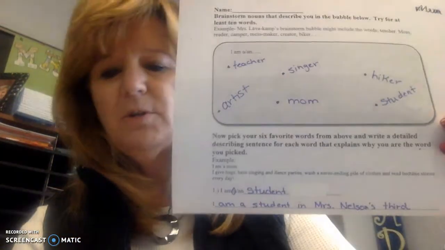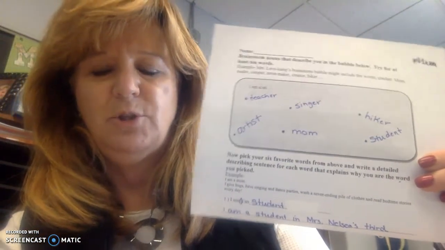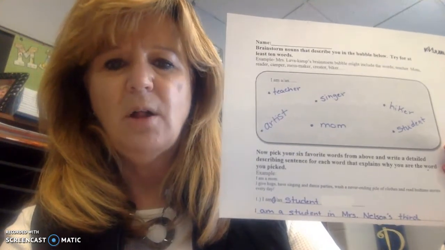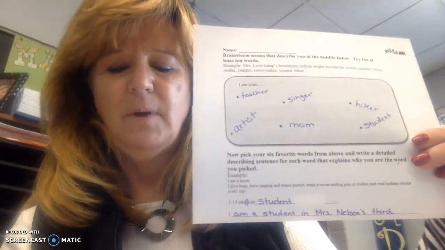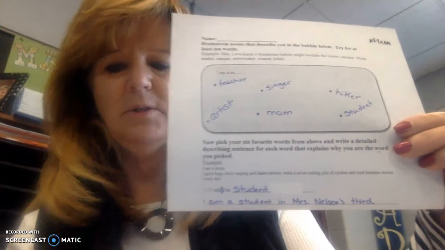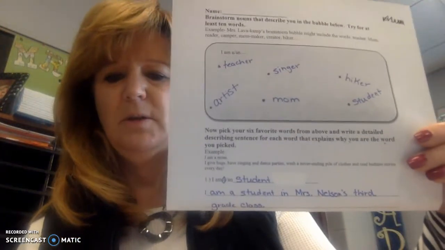So what I want you to do, and I'll fold this so that you can see, what you're going to do on the bottom now is you're going to write I am, and you're going to circle the word a and then put student. Okay, and I'll put this all in the notebook file so you can see it. And then below that, you're going to write, I am a student in Mrs. Nelson's third grade class. Okay, so you're going to have that written below it. And I'll write that in the notebook file so you can see it. Okay, so that's your first one.